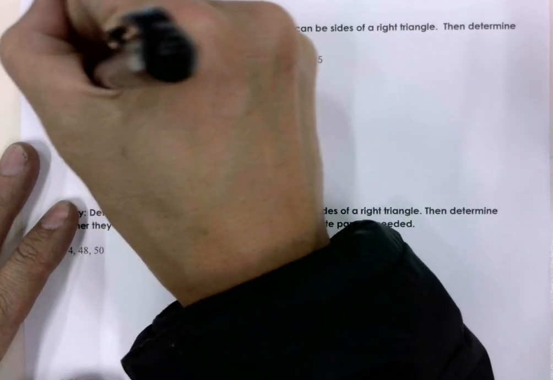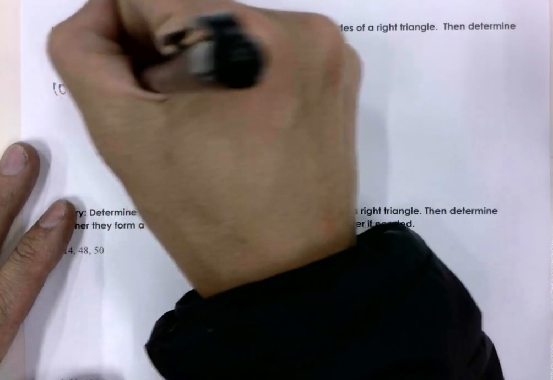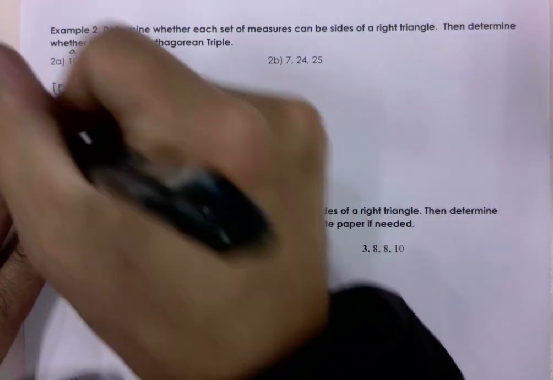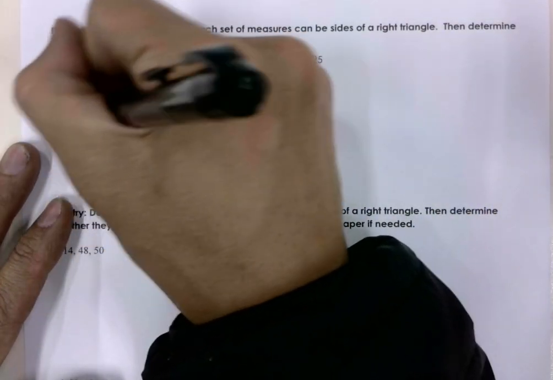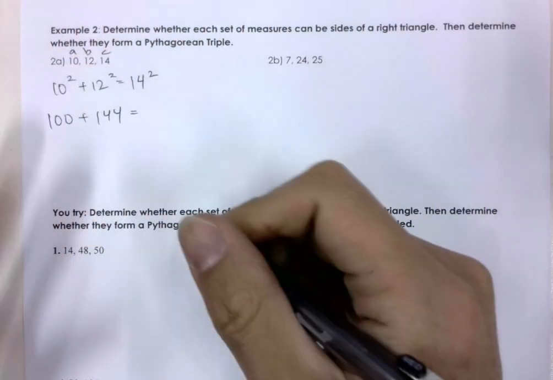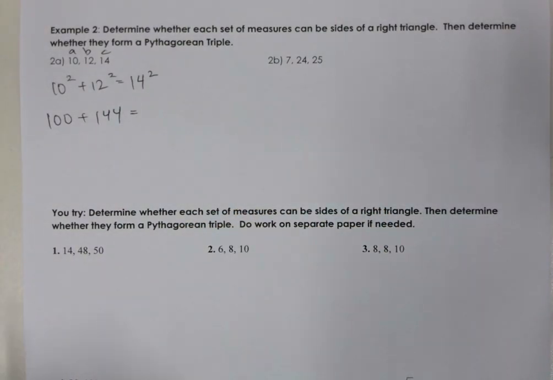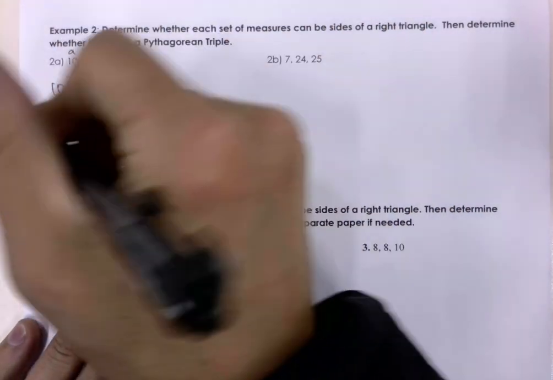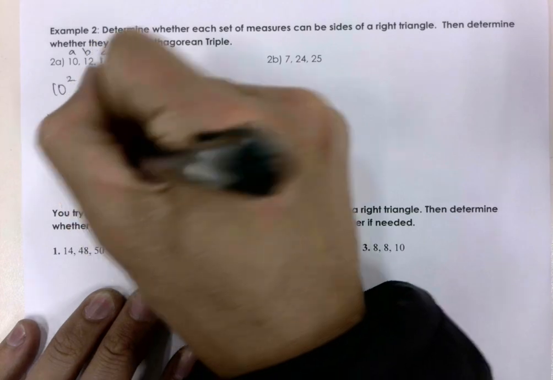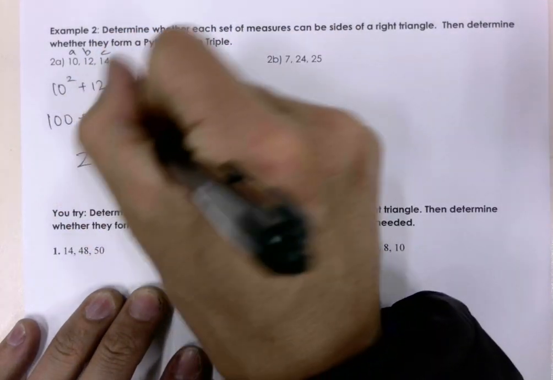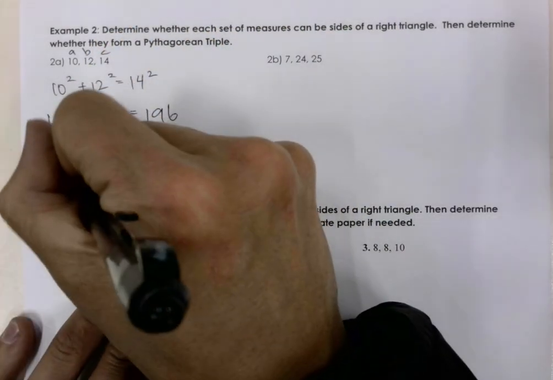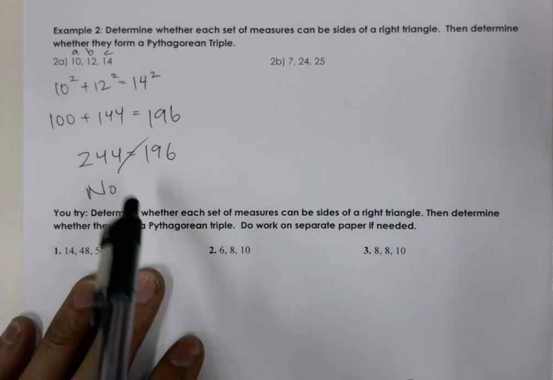So 100 squared plus 12 squared is equal to 14 squared. So that turns into 100 plus 144 is equal to, what is 14 squared? So I'm breaking out my calculator here, and I say 14 times 14, 196. And so we add these up, and we get 244 is equal to 196, and that's not true. So no, it does not form a Pythagorean triple, right?